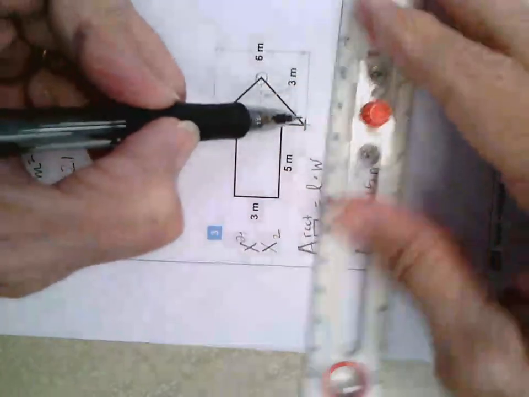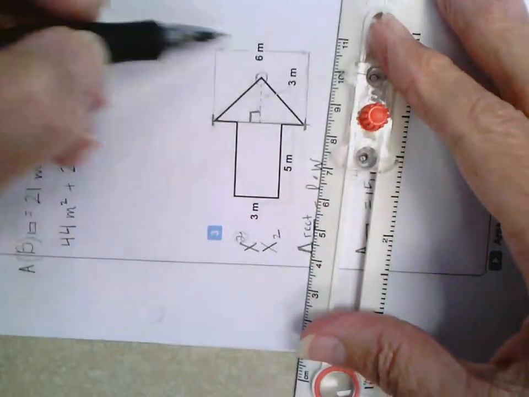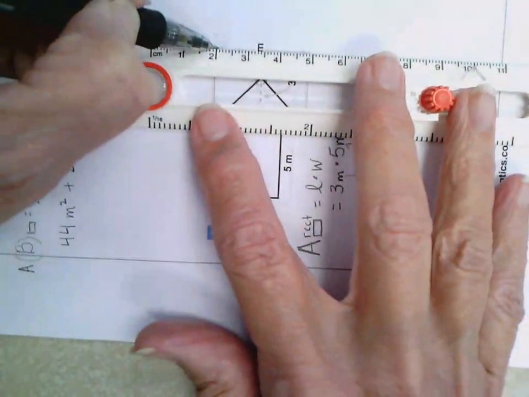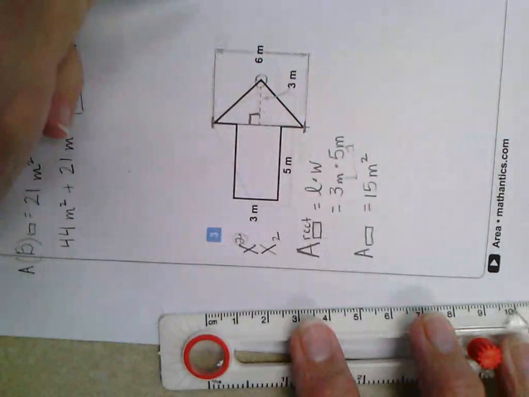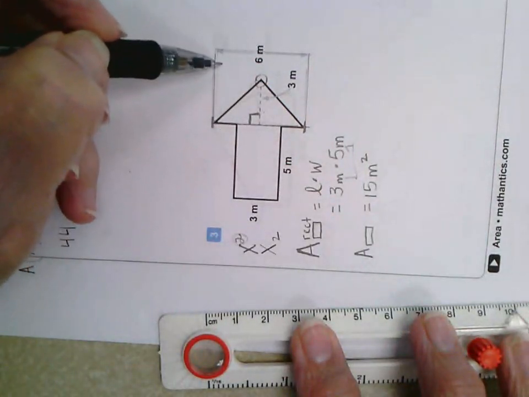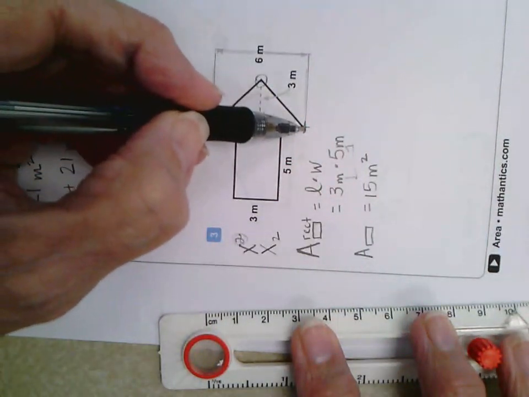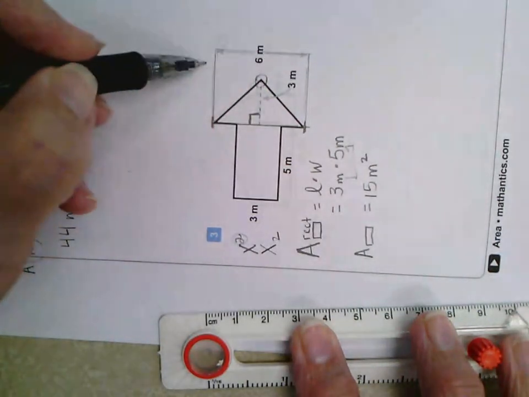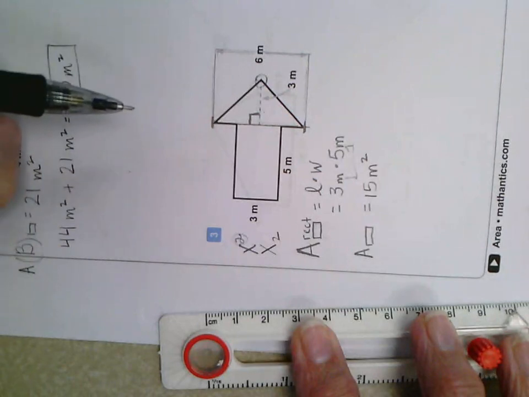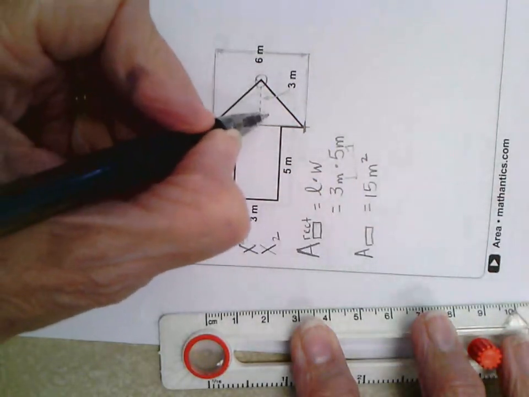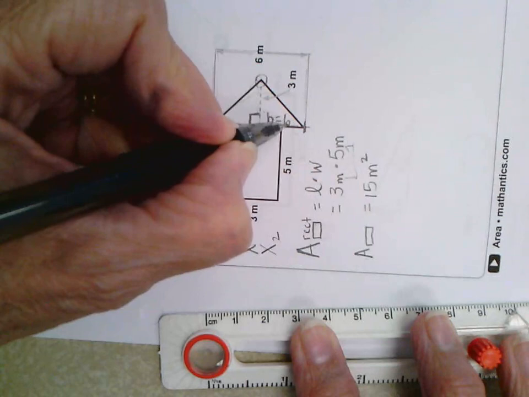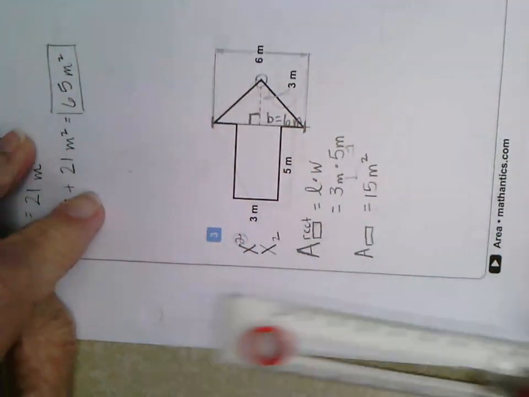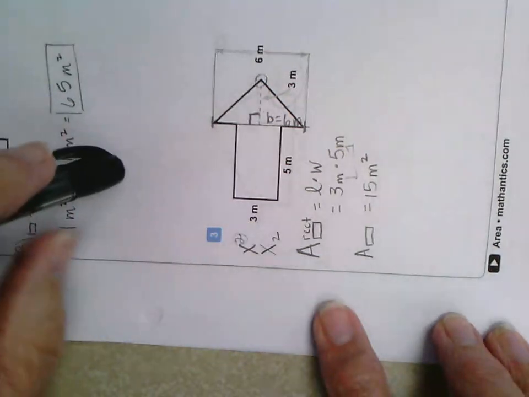So the purpose of drawing these light gray lines in was to show you what some of the other dimensions are. So you can see they just drew a rectangle from the vertex of the triangle here and here, and they told you what the base was. So the base is 6 meters, and they told us our height is 3 meters. So we can just use that information.